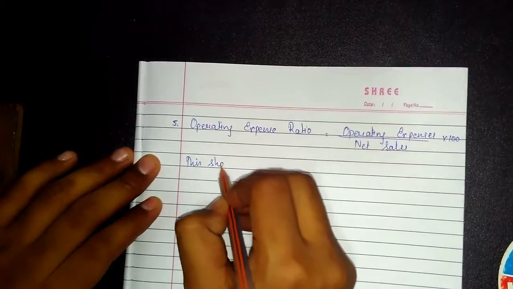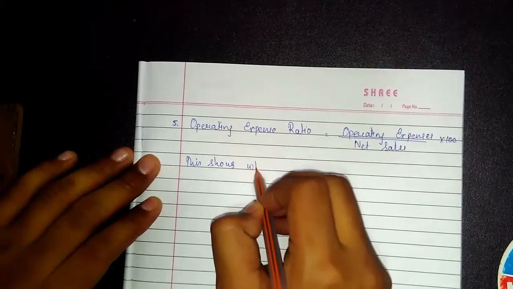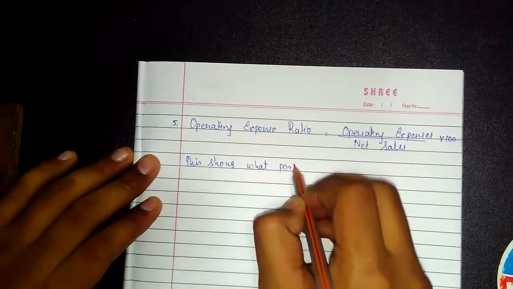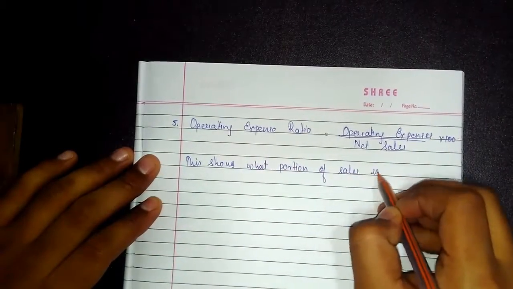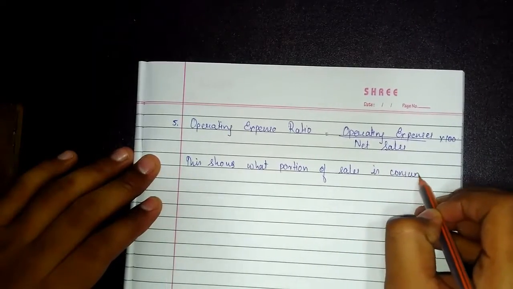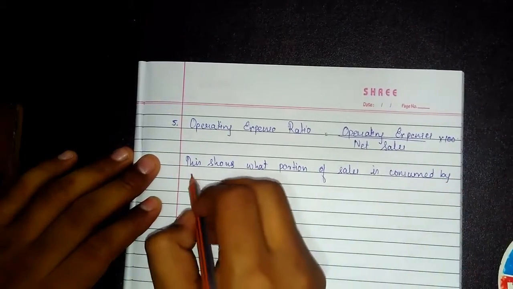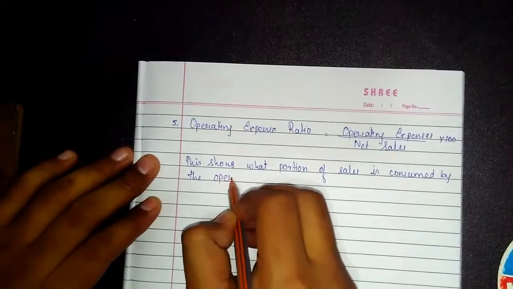This shows what portion of sales is consumed by the operating expenses.